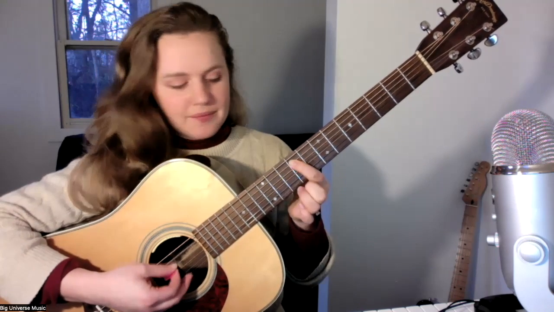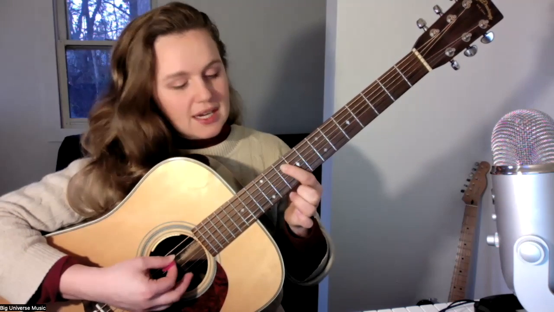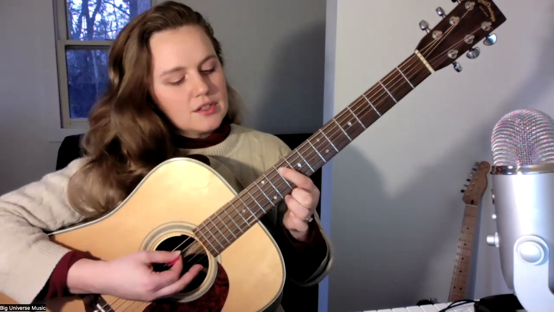Then the next note is F sharp, also known as G flat. Then G. G sharp, also known as A flat. And A.